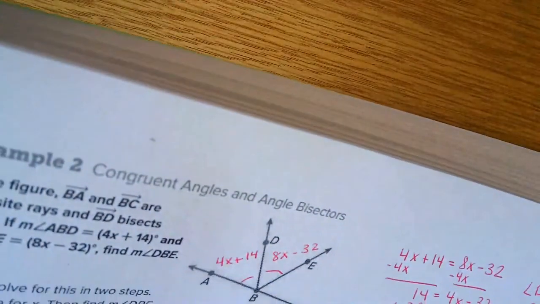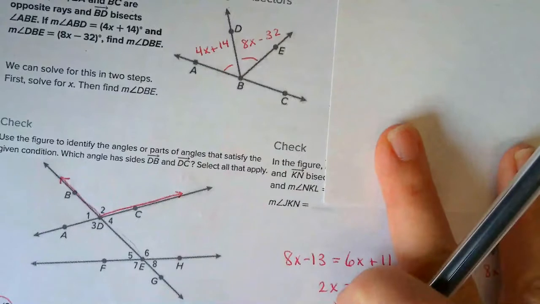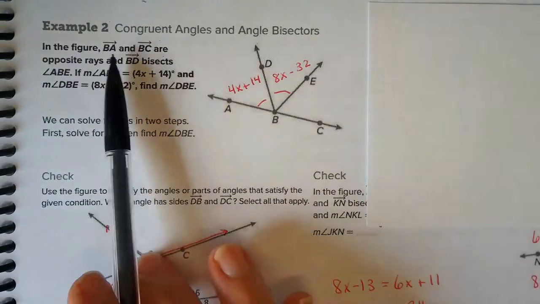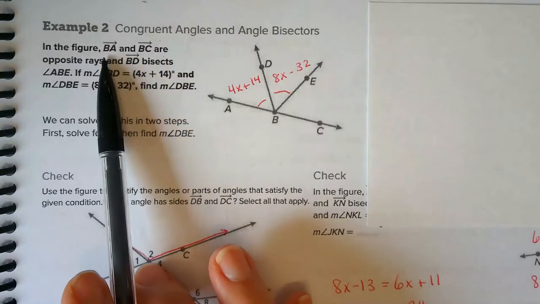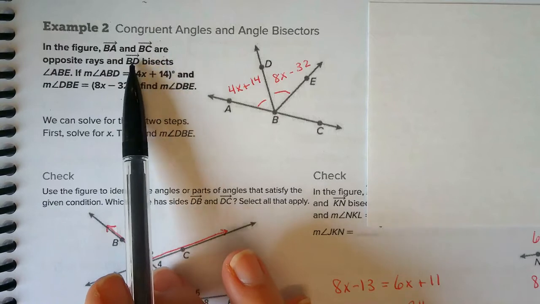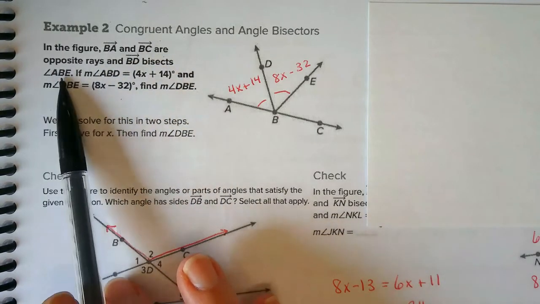All right. So jumping over here to example number 2, it gives me a whole bunch of stuff. First, it tells me that BA and BC are opposite rays. It also tells me that BD bisects this angle.